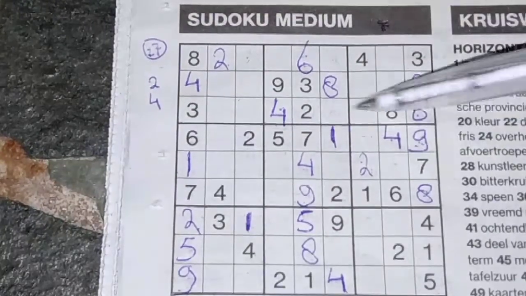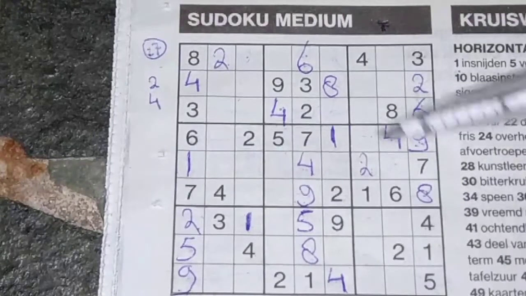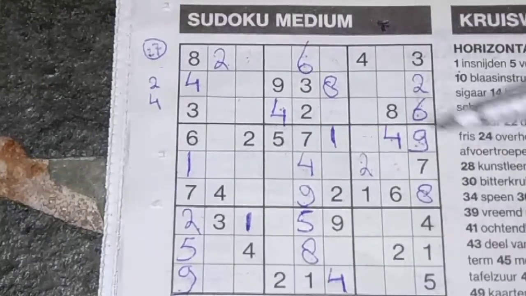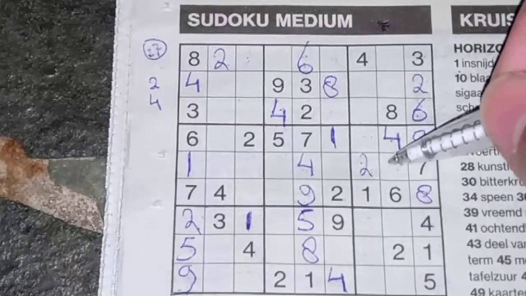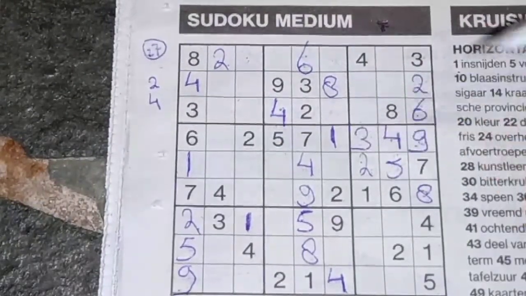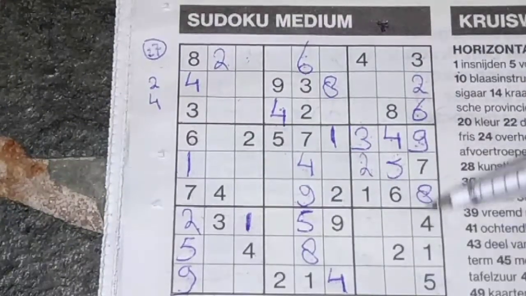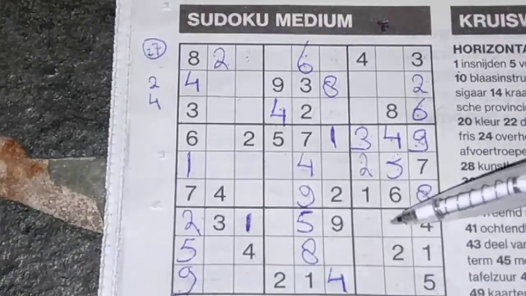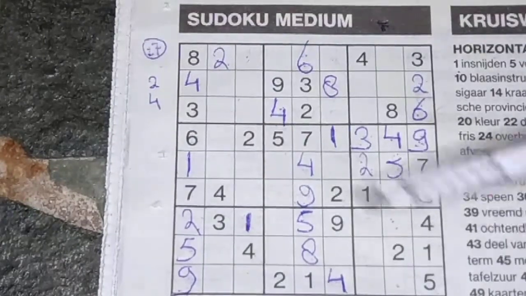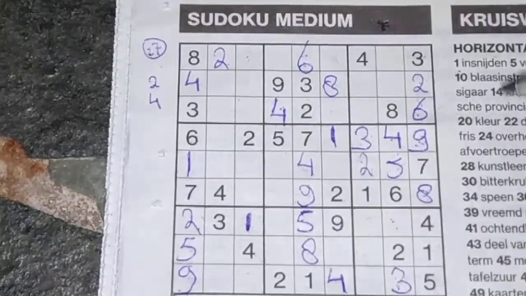So 2 numbers left in this big square for the numbers 3 and 5. We have a 5 here, no 5 there. 5 should be here. And the 3 goes there. 3 in this column, 3 in that column. The last column. So the column between. The only 2 places for the 3 should be here or there. We see here 3. No 3 there. 3 should be there.